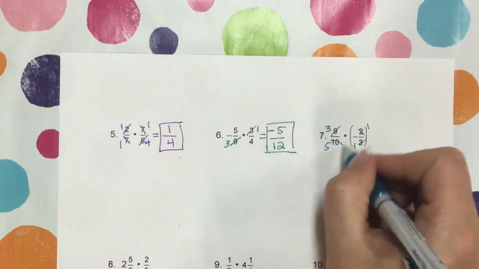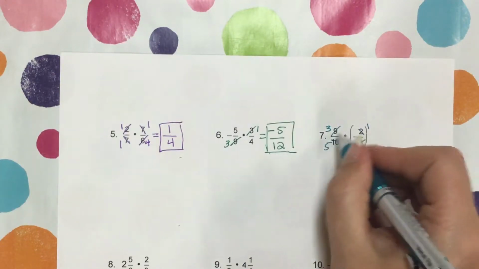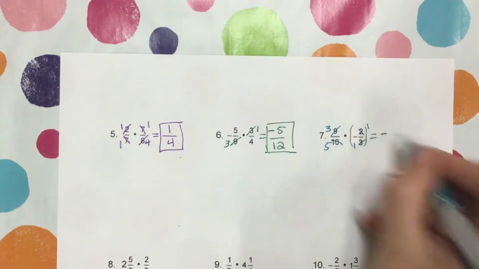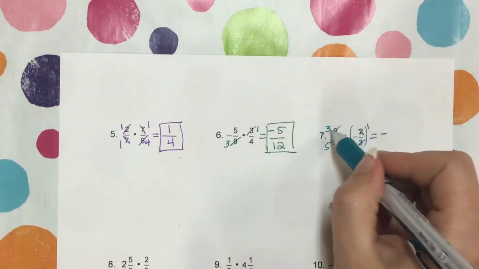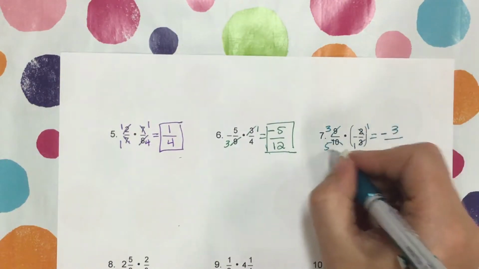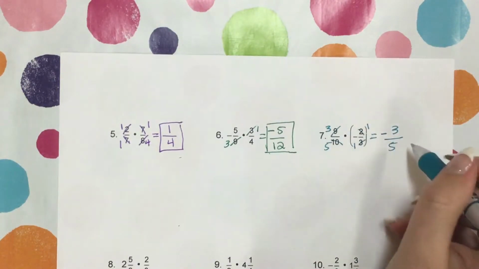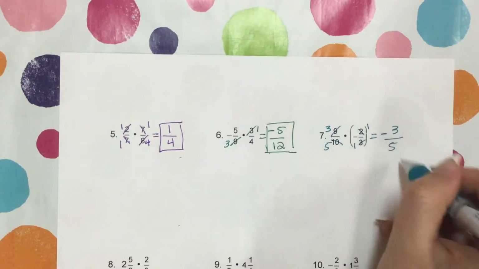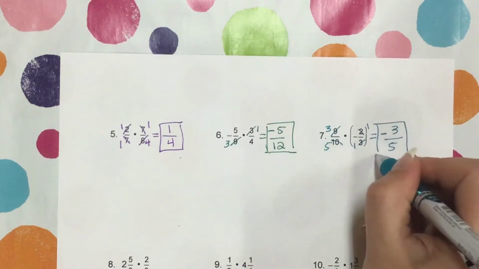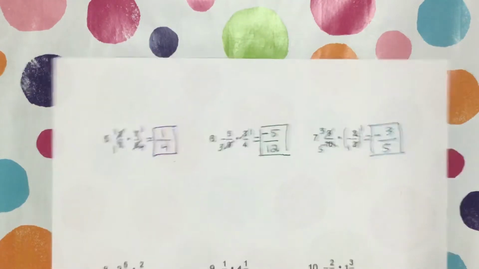3 times, okay, so look at this. This is a positive times a negative. A positive times a negative, your answer is always going to be negative, right? Cool. 3 times 1 is 3, and 5 times 1 is 5. And yeah, that's it. In simplest form, yeah, no common factors. Boom, that's our answer. -3/5. I hope you got it right. If you did, great job.